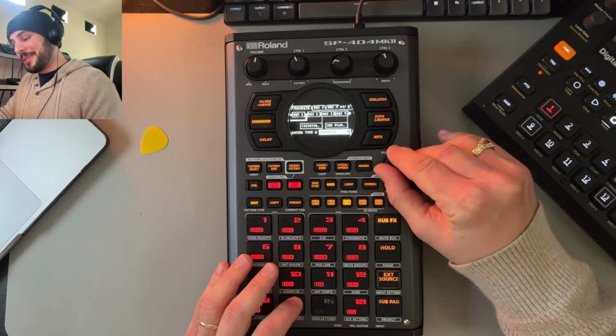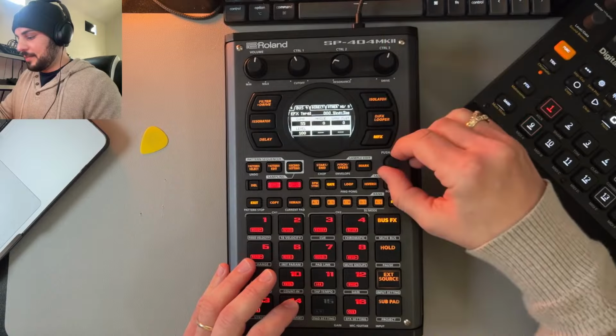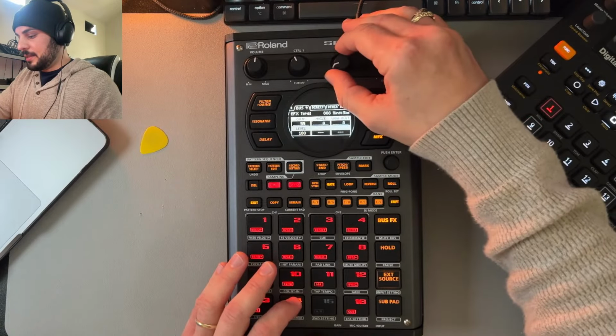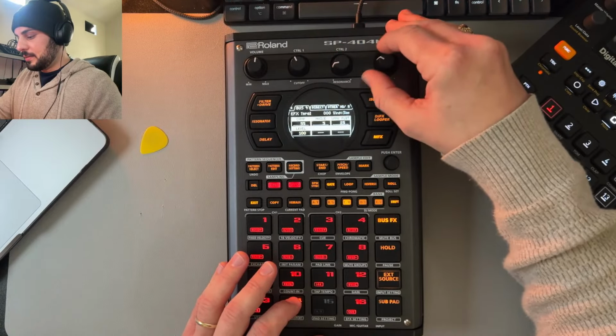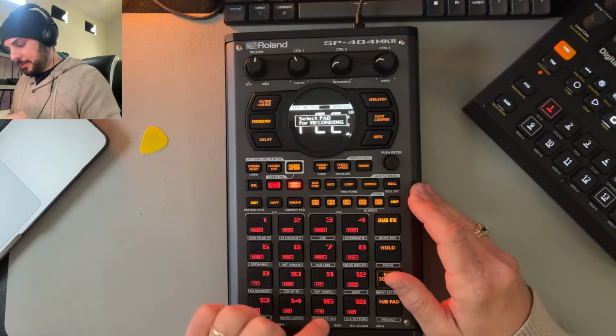Cassette sim into 303 or 404 into... Let's do into that 303, and let's check what the settings are. Let's get a little noise. There we go. Okay, now we're going to resample one more time.